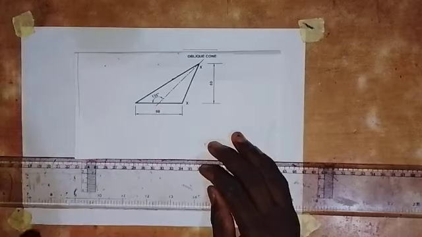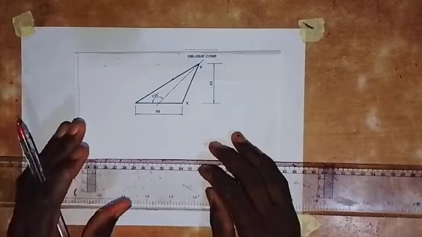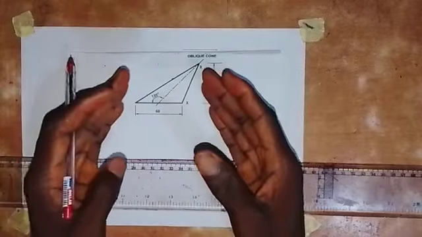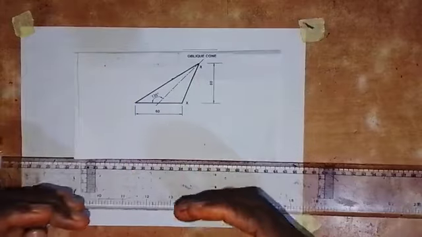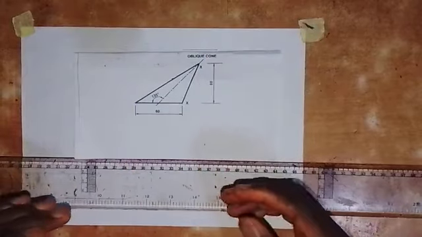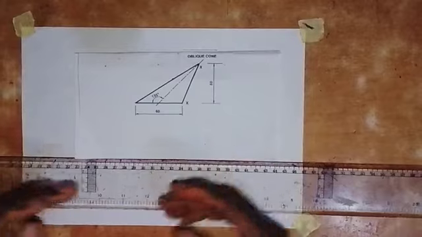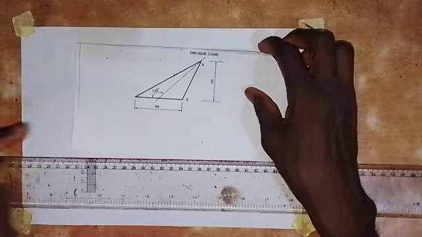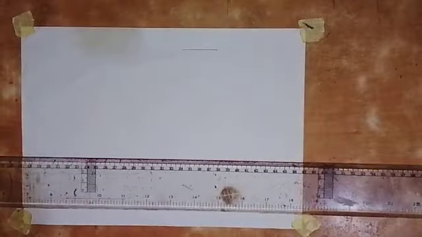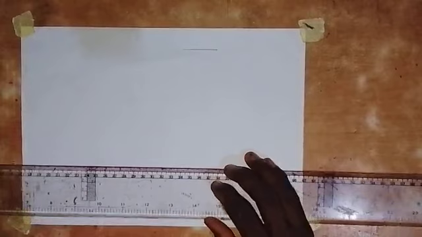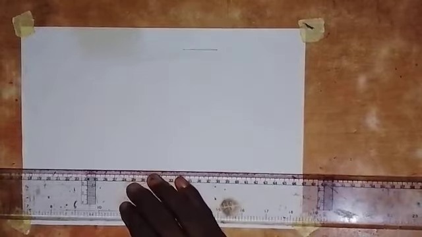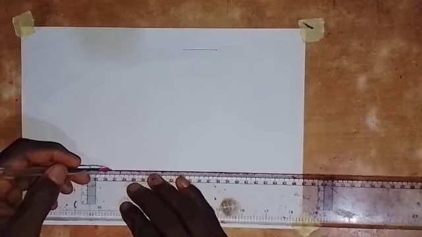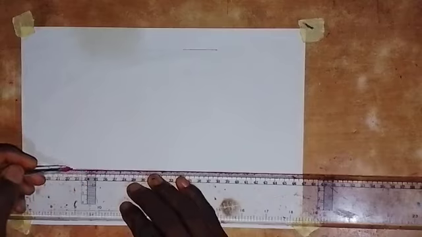Okay, so we are going to replicate this shape, and before we do that, we need to start with the construction of the circular part of the object. So let's start. What we are going to do first is draw a horizontal center line like this.